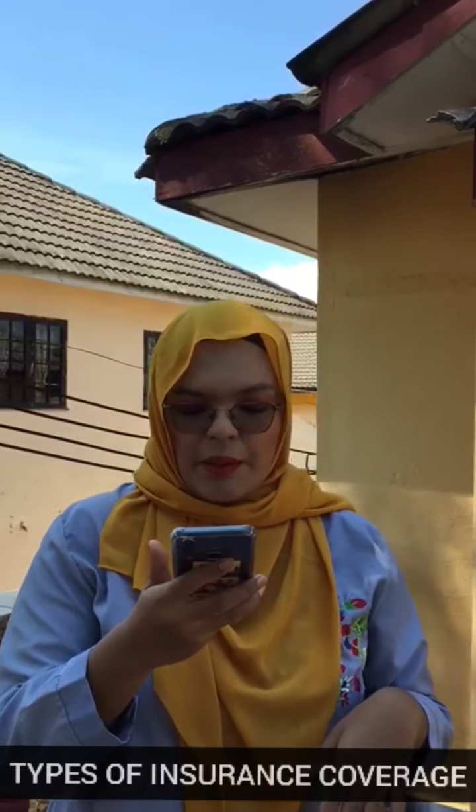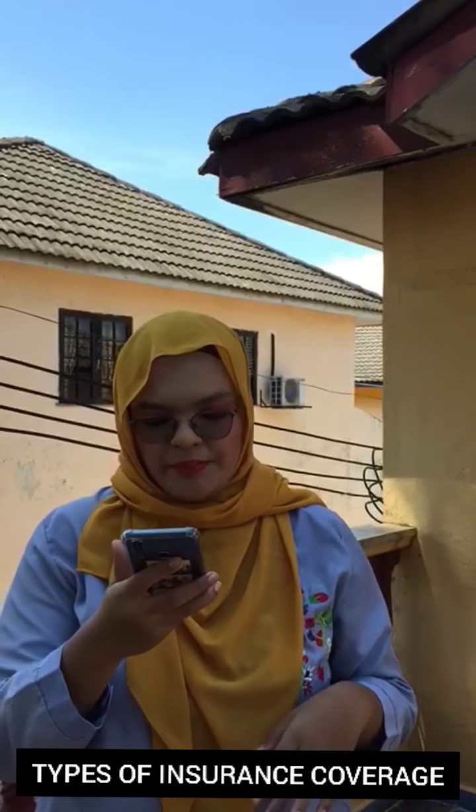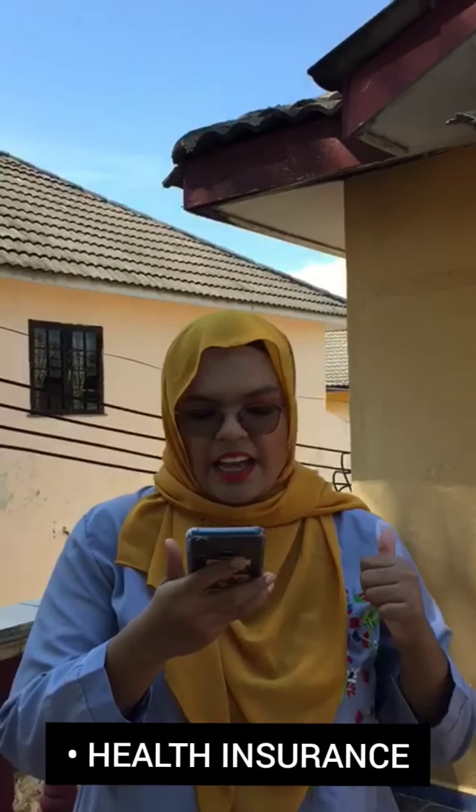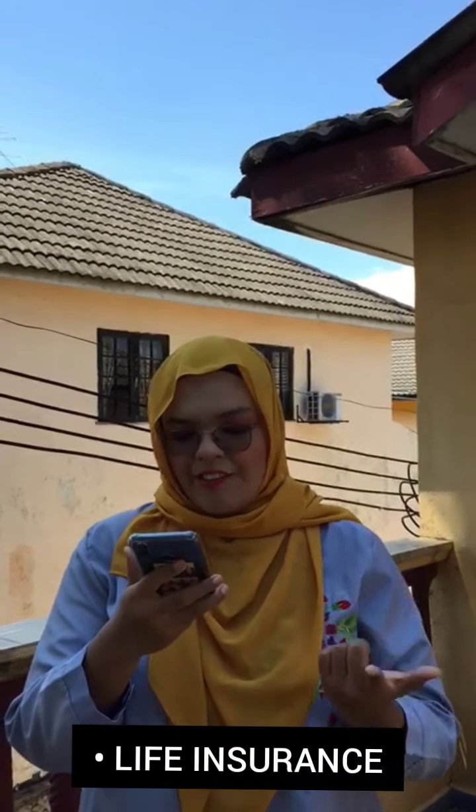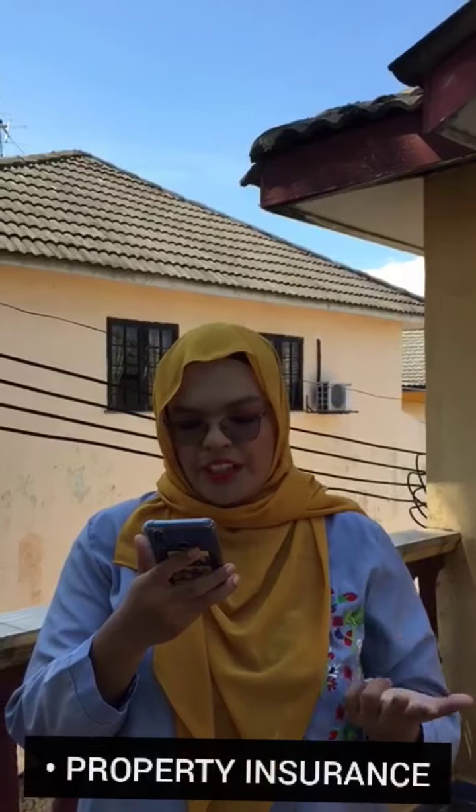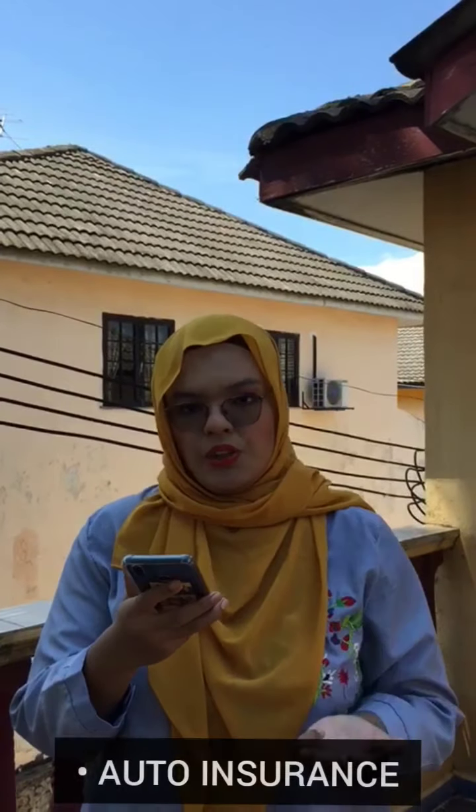So next is the types of insurance and coverage. So there are 5 types of insurance. First is health insurance. Second is life insurance. Third is property insurance. Fourth is auto insurance, and the last one is disability insurance.